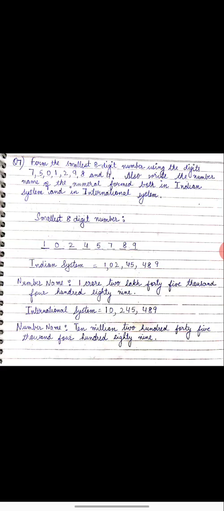Also write the number name of the numeral formed both in Indian system and in international system. So, bache, you have to make here the smallest 8-digit number. First step is write 8 blanks. Like as you can see in the picture, I have first written 8 blanks. Why? So that you are not missing any digit.